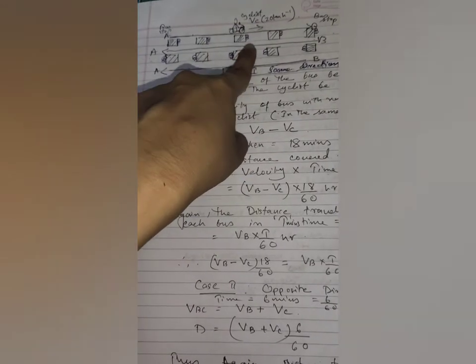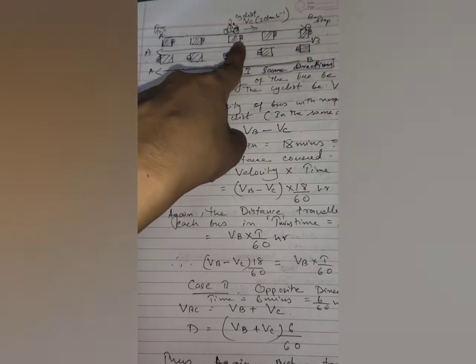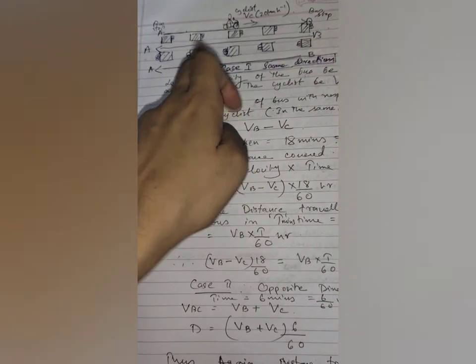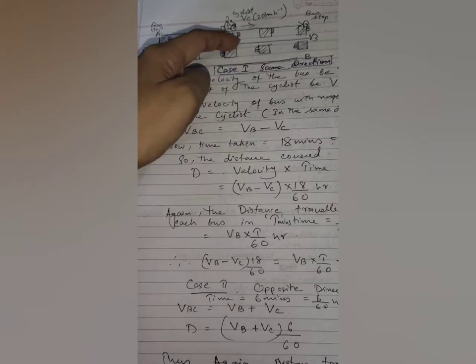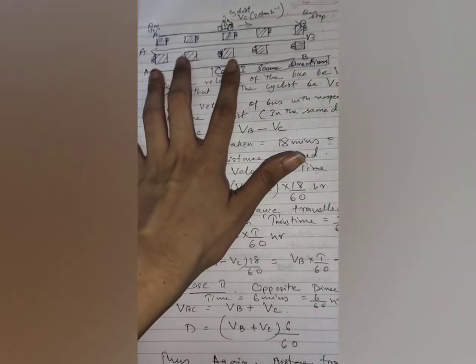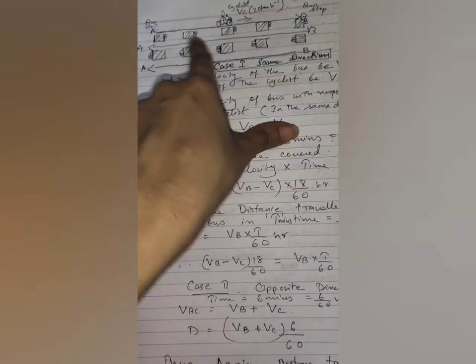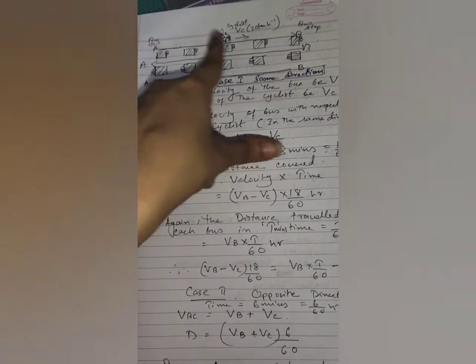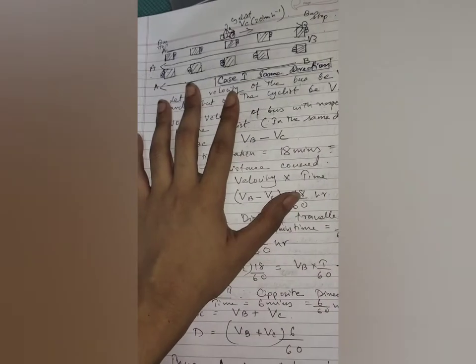Okay, so if this bus was initially here, from here to here it took 18 minutes. Then it moved ahead, and the second bus will again come here. It is going to take the same time, 18 minutes, but the distance between each bus, whether it's bus A, B, C, D, is always equal, so the distance traveled by each one of them is going to be equal.